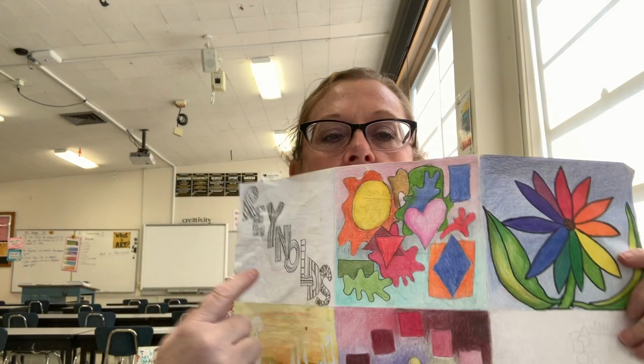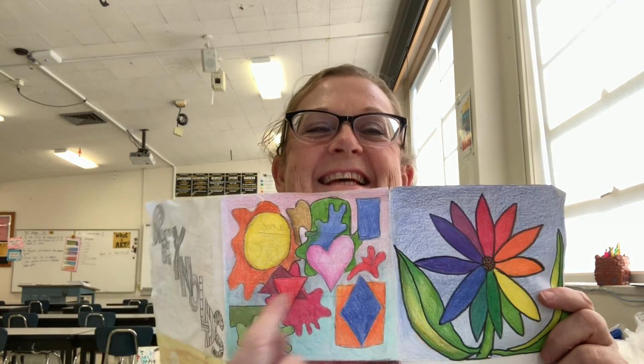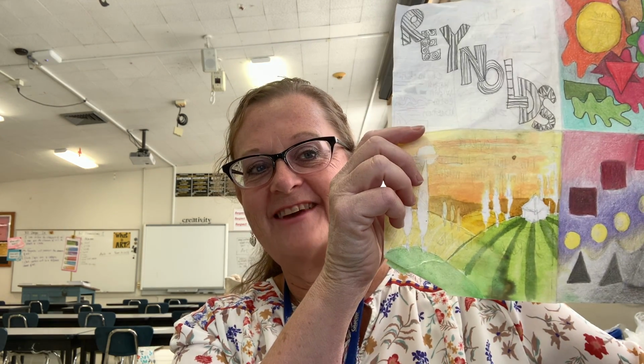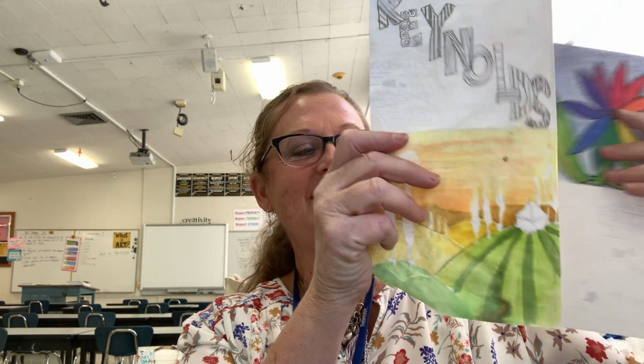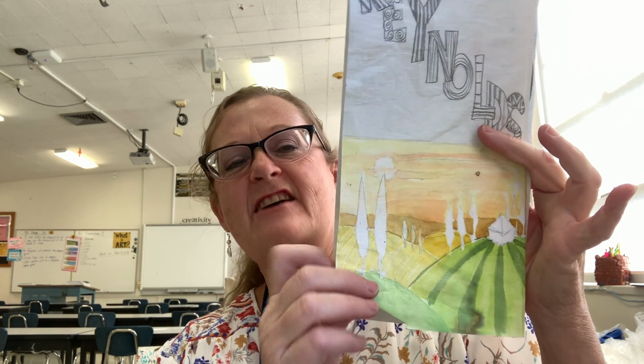All right, we're going to continue with our next element. Now this would be the fourth box on your paper. So far we have line, shape, color, and then we have space down here. Space is a little bit different because with space we're trying to create the illusion of things having depth.